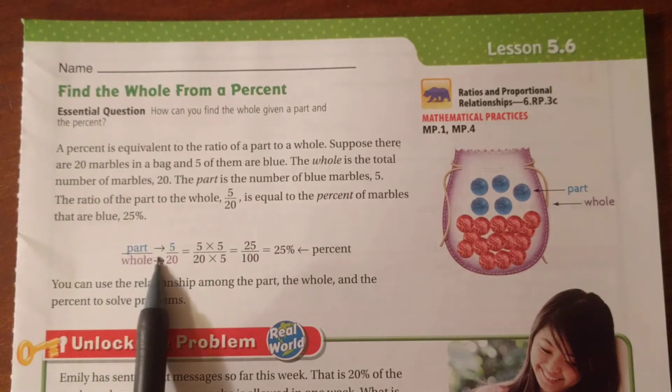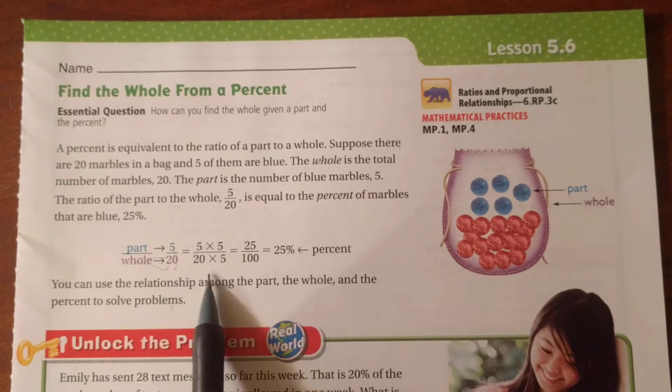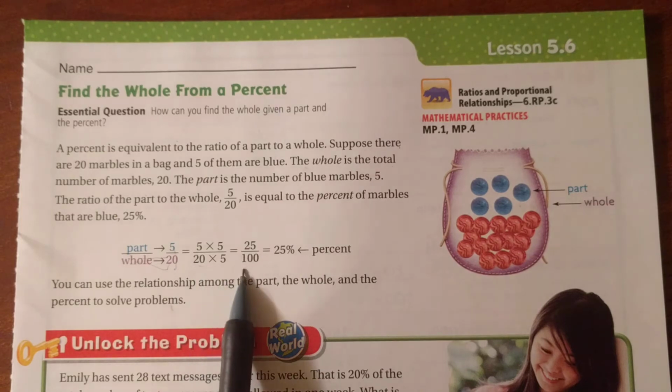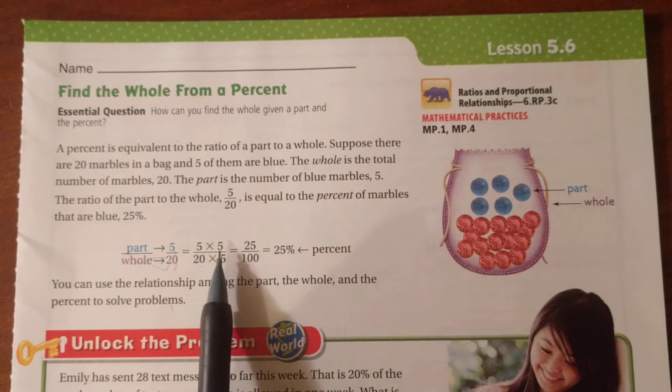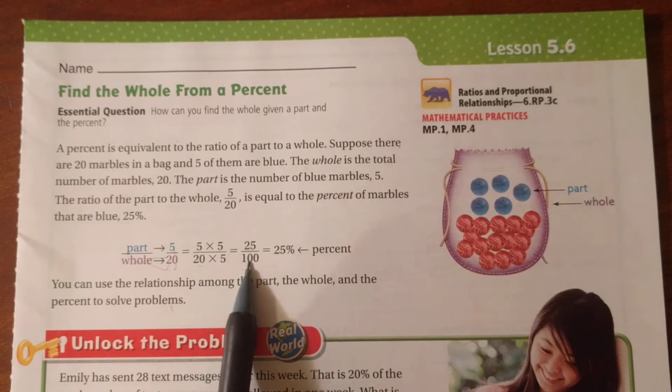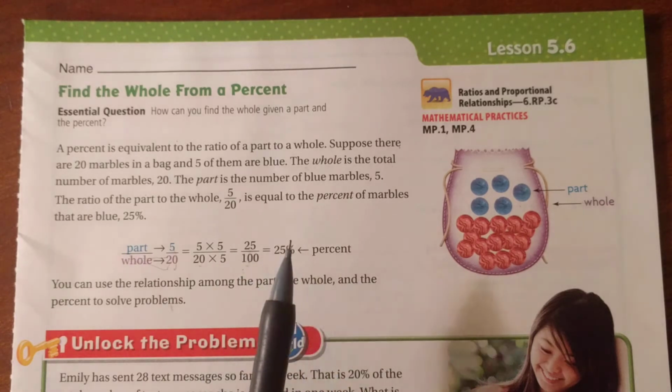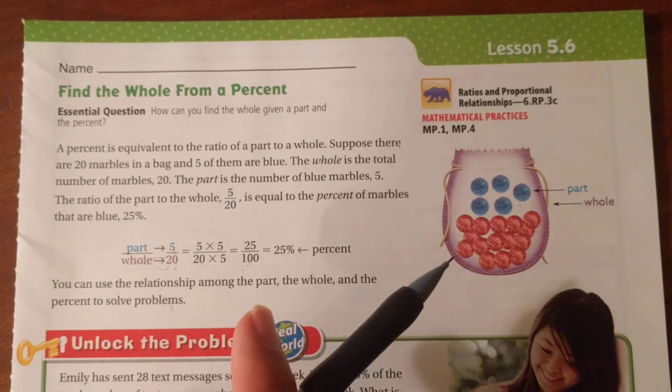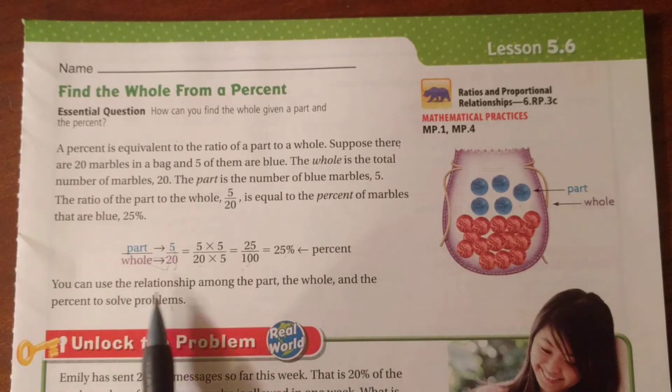So here's our part, which is 5. The whole is 20. So 5 out of 20 marbles are blue. If I want to find the percent, I need to get 100, because that's our magic number with percents. I need to get 100 in the denominator. So I multiply by a factor of 1, 5 over 5, and that gives us 25 out of 100, so 25% of the marbles are blue. You can use the relationship among the part, the whole, and the percent to solve problems.